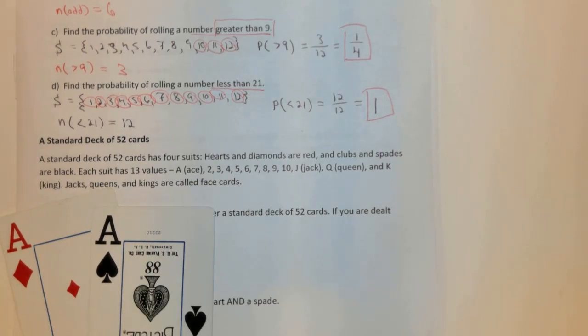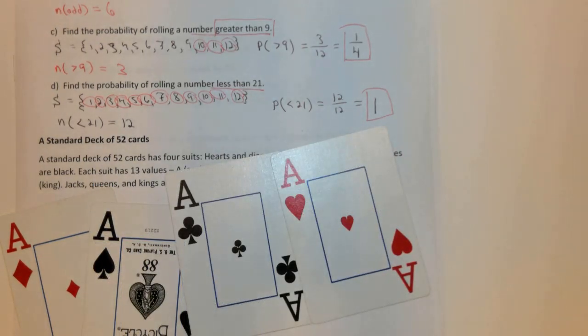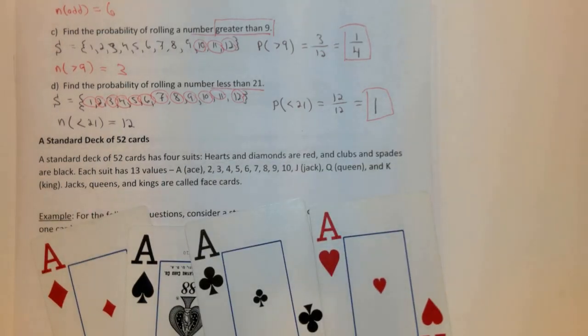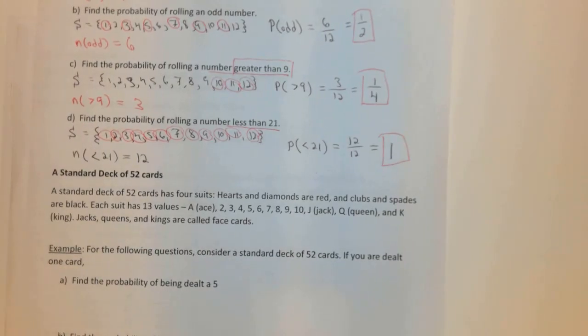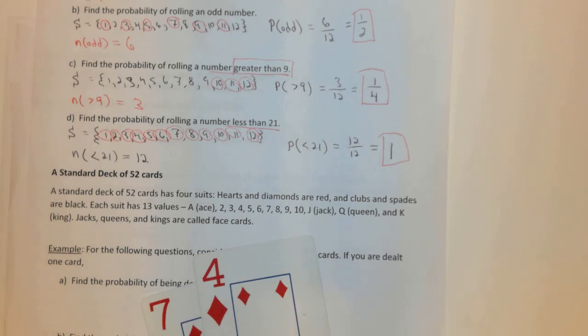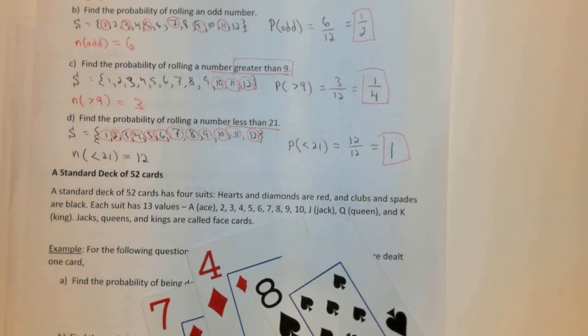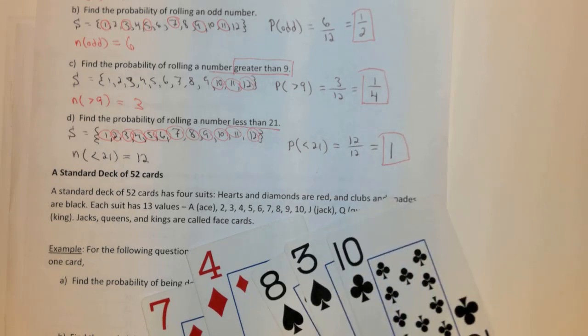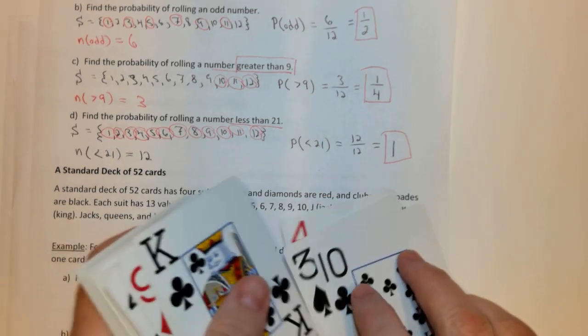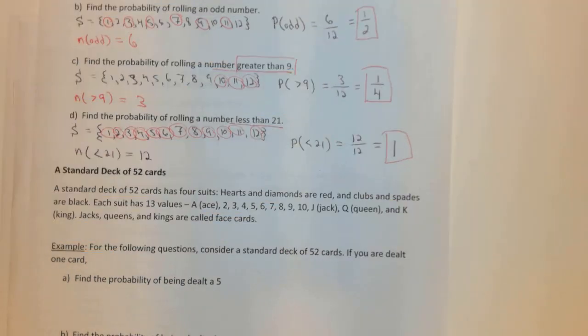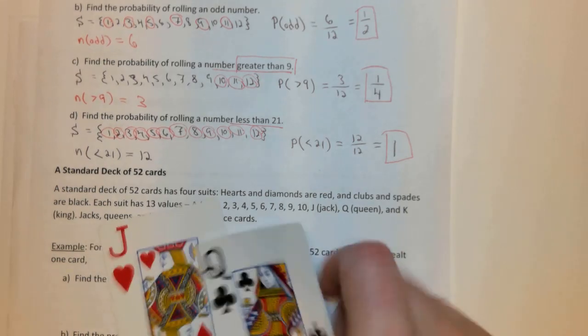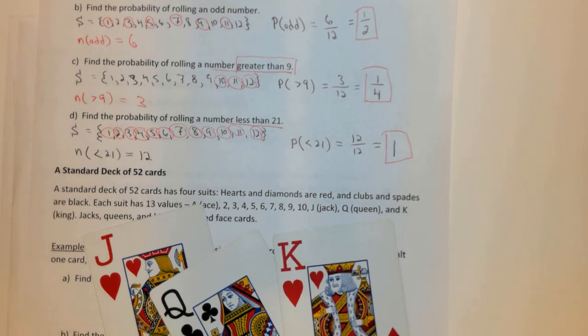They each have an ace, but then they have these numbered cards, and the numbered cards are 2, 3, 4, 5, 6, 7, etc. up to 10. 10's the highest number card, but then you have face cards. Let me find you an example of face cards here. So the face cards are Jack, Queen, and King.